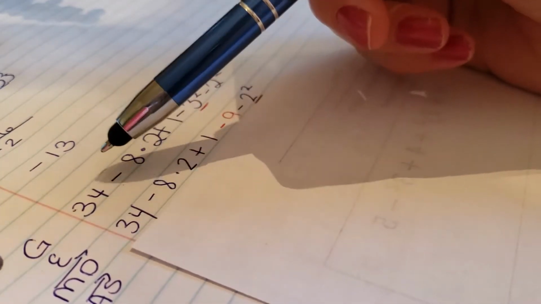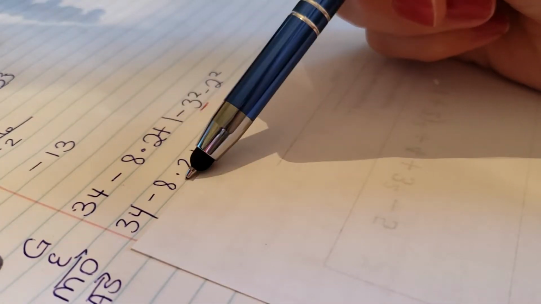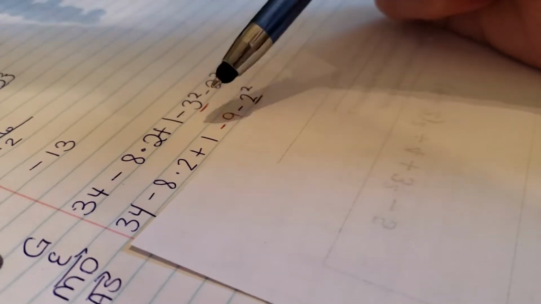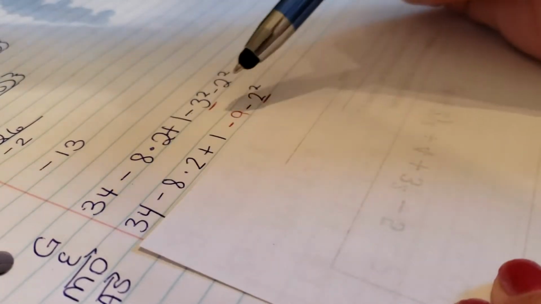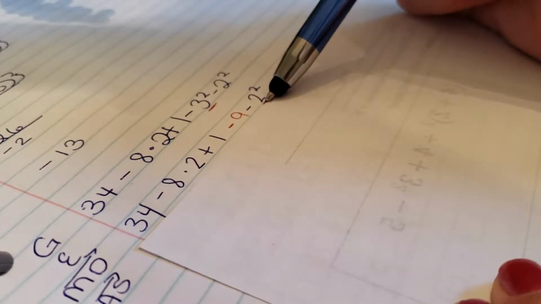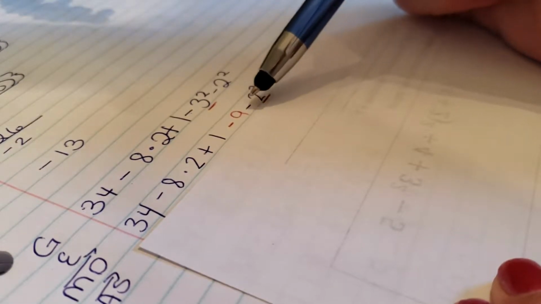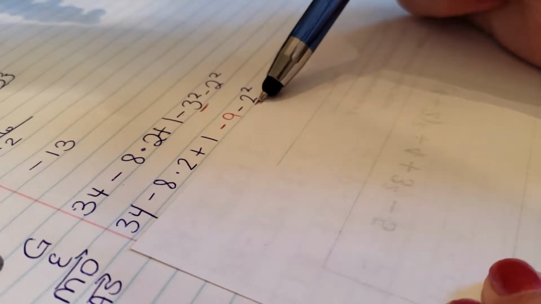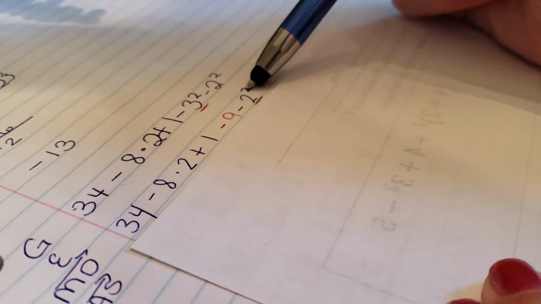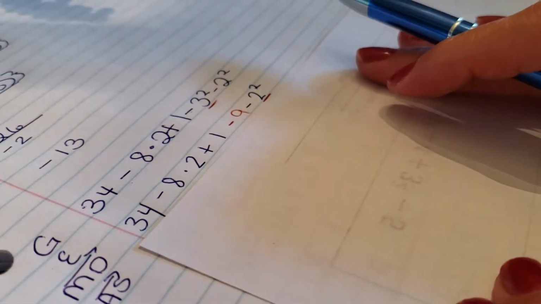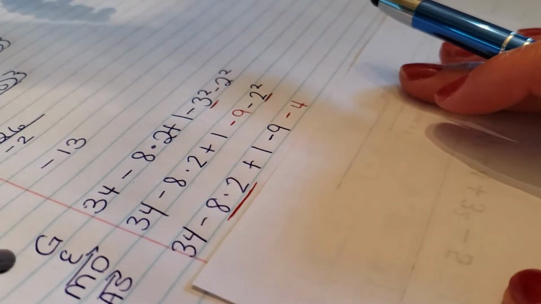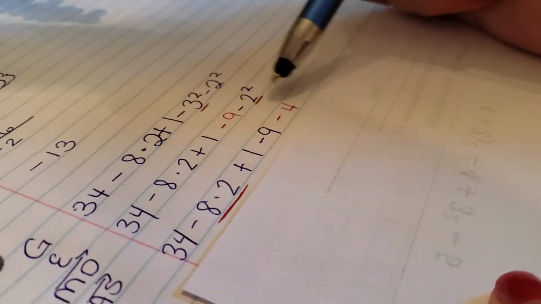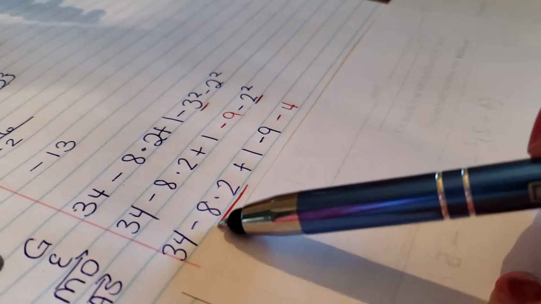I bring everything else down, including the minus sign that was in front. When I look at my next line, I have another exponent, 2 squared. The subtraction sign is not attached to the 2, so I'm only squaring the 2. 2 squared is 4. Make sure that that subtraction comes down with it. Rewrite everything.